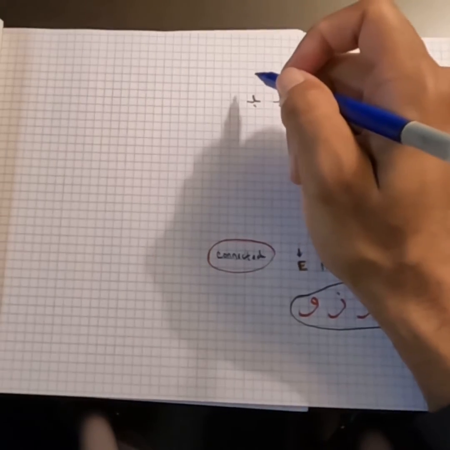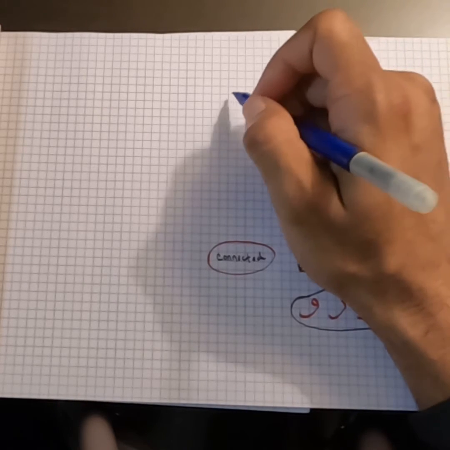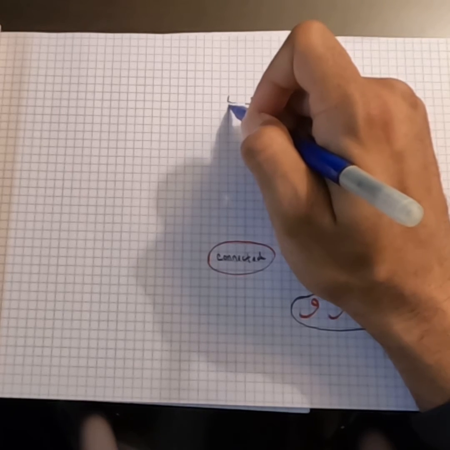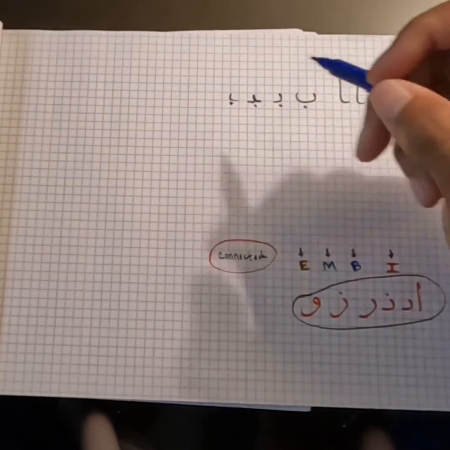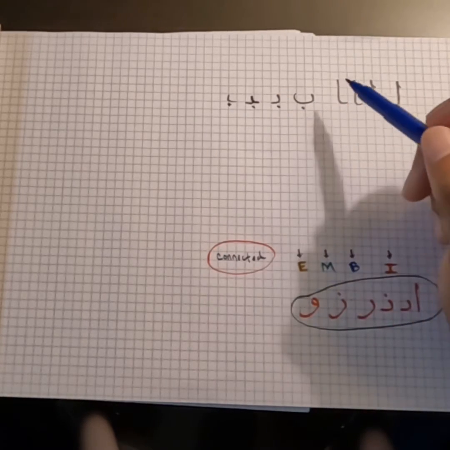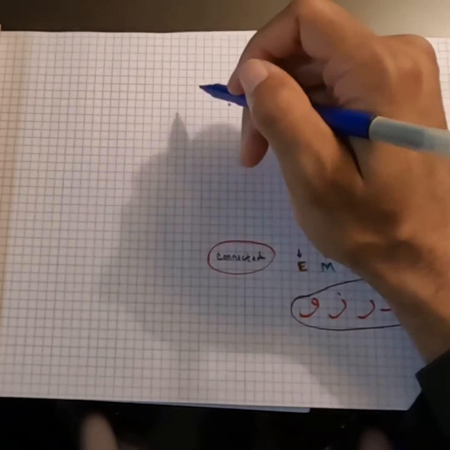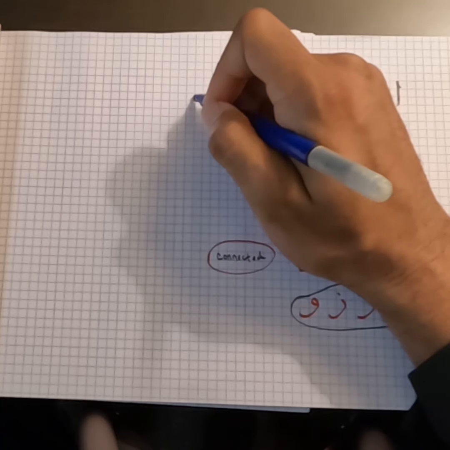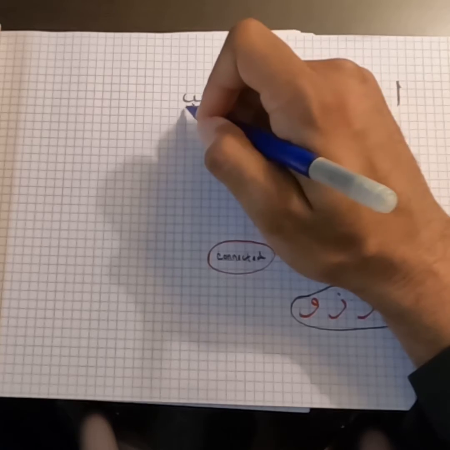We do Ba in its ending form. This would be Ba in its ending form, which shows that it will connect from the right, but because there's nothing written after it, there's nothing connected to the left. So if we were to write the Ba's all together, it would look like this. Ba, ba, ba.